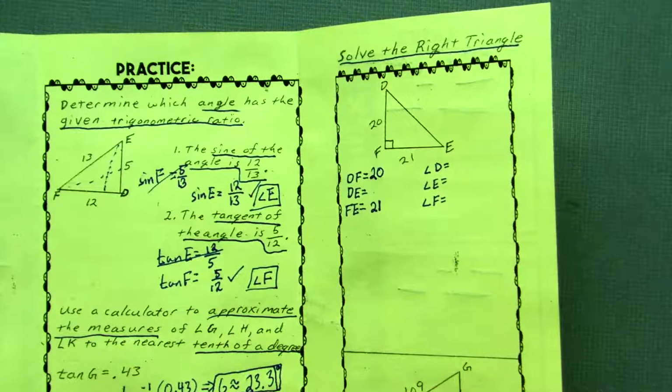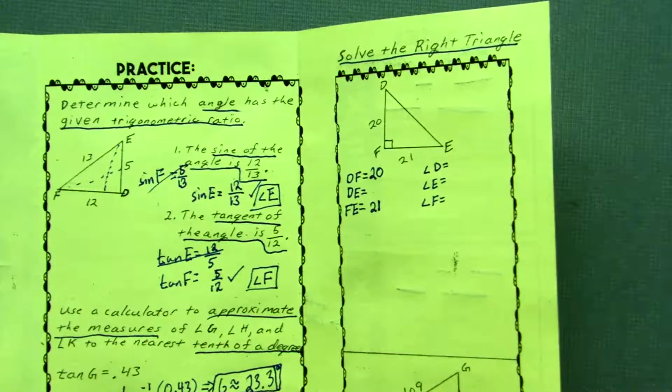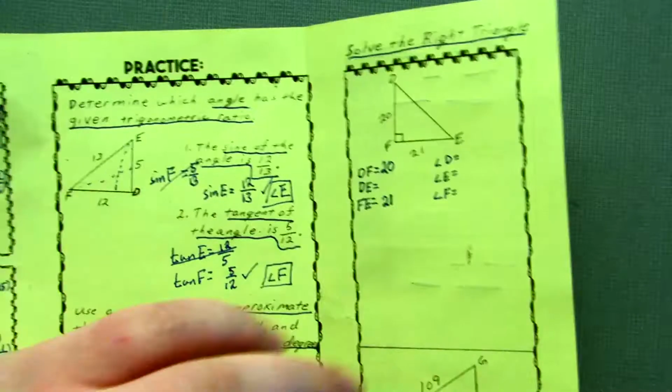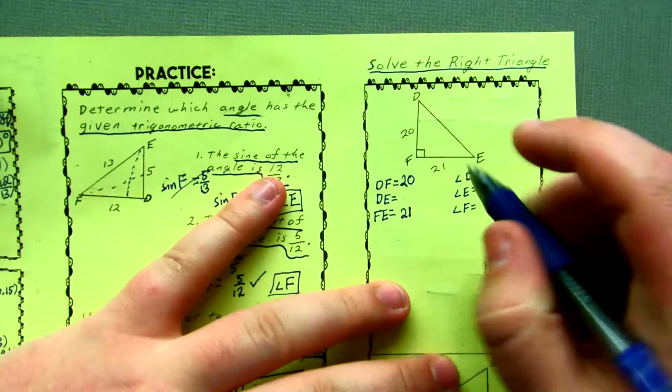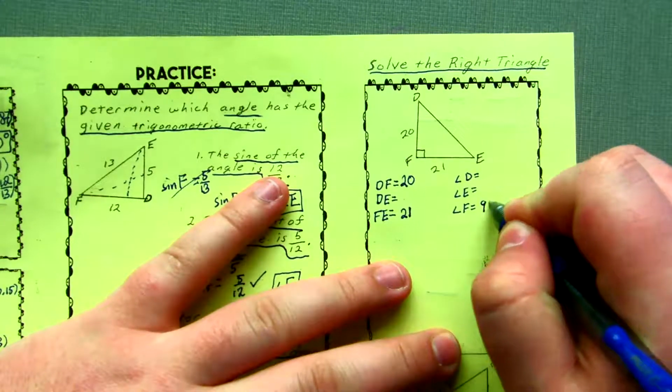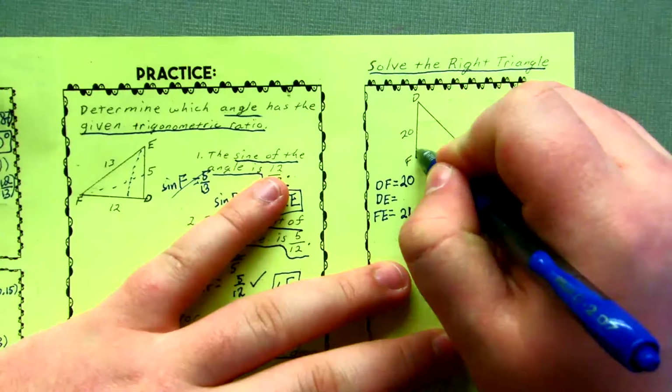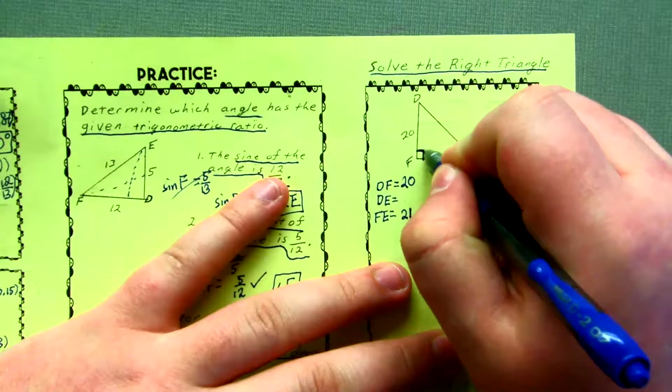Awesome. Yeah, Antonio, what's going on? Okay, awesome. So yeah, exactly. We can fill in F equals 90 degrees because F is our right angle. Don't forget that one.